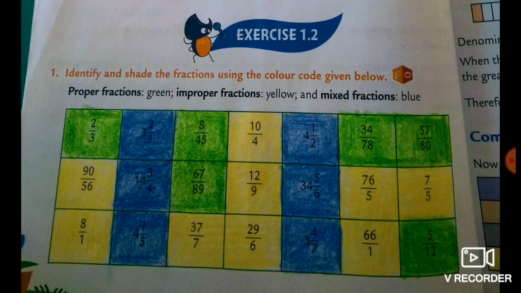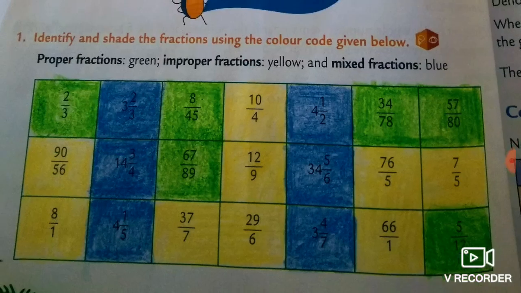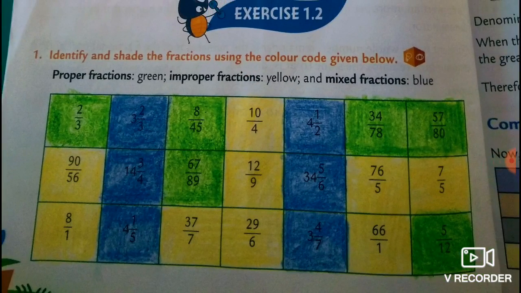Next exercise 1.2, proper fraction, improper fraction, and mixed fraction. The very first thing, students, you should know is the meaning of proper fraction, the meaning of improper fraction, and the meaning of mixed fraction. Proper fraction means the numerator is smaller and the denominator is greater. If this type of fraction is given in the box, we color that box green.